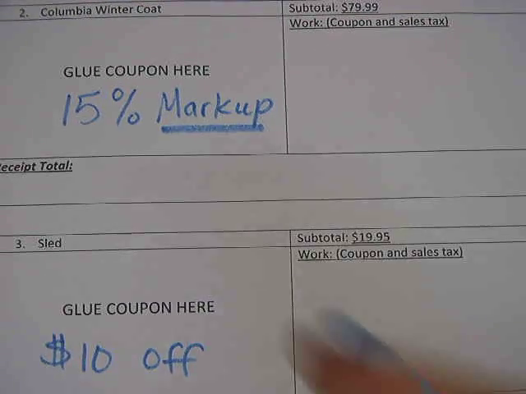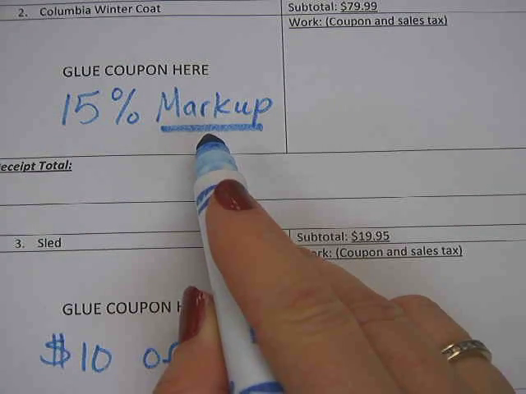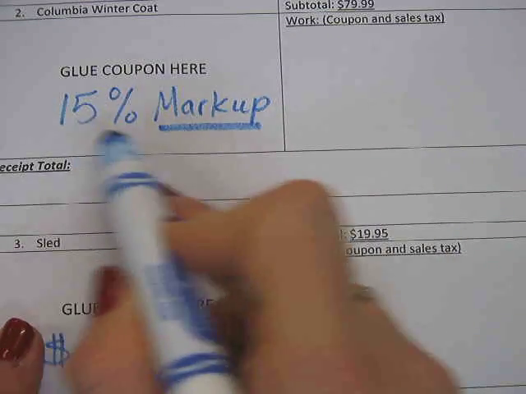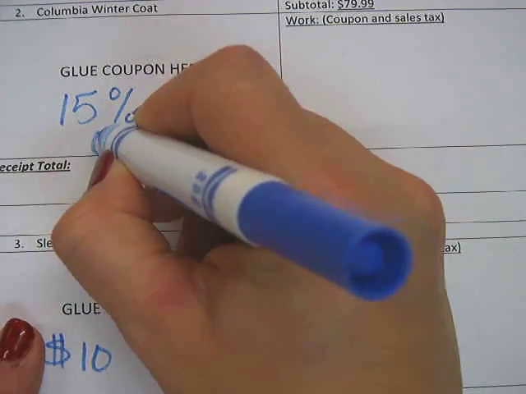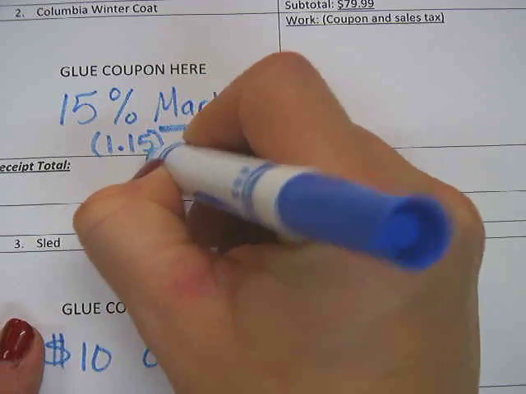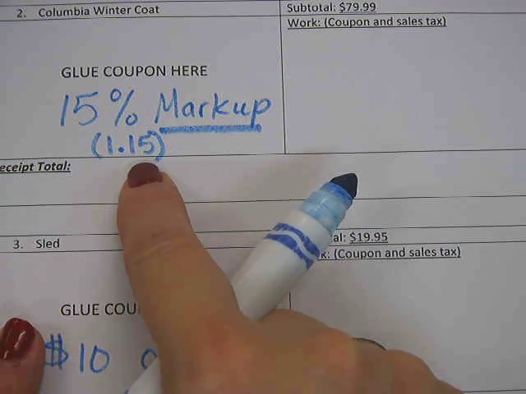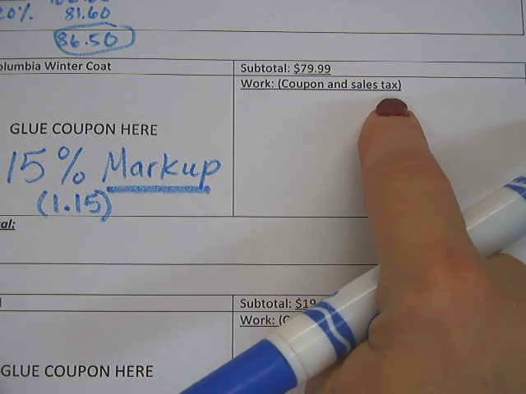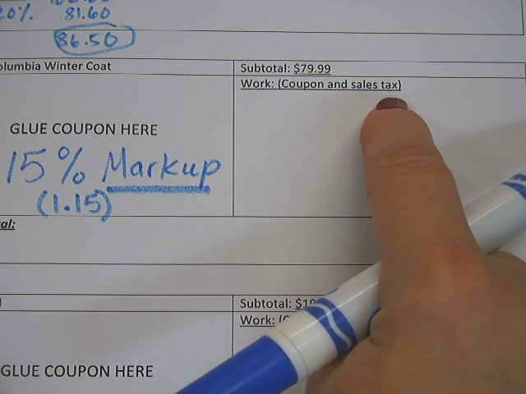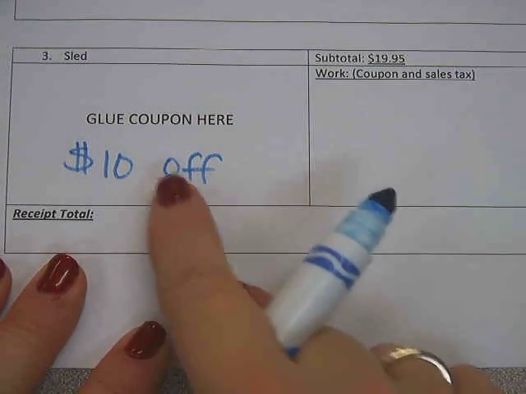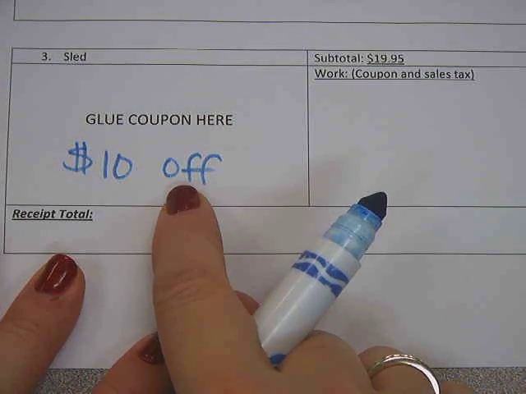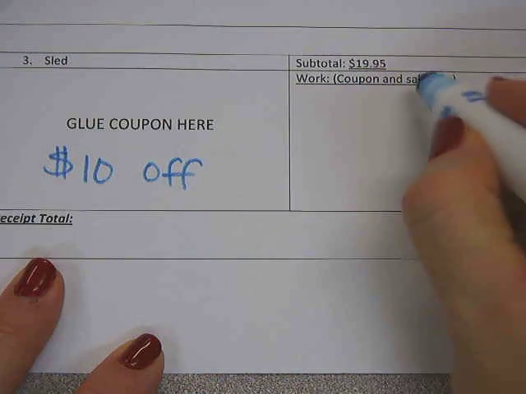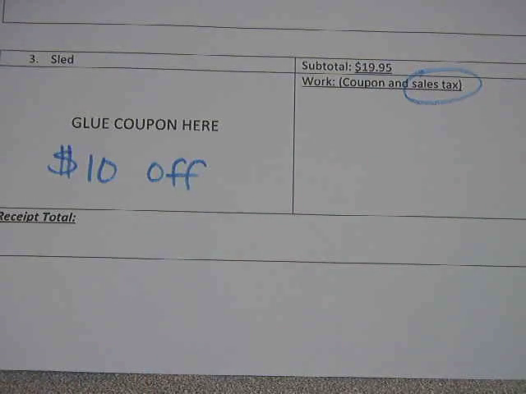You're going to do the same things down here, but for the markup, remember markup is the 100% plus the 15%. So we really are going to, just like we are adding a 15% tip, add 15% to this, and our price is going to go up. Then you're going to do your sales tax. Okay. A flat $10 off, that's simply subtracting. You're going to take $19.95, subtract your $10, then add your sales tax.